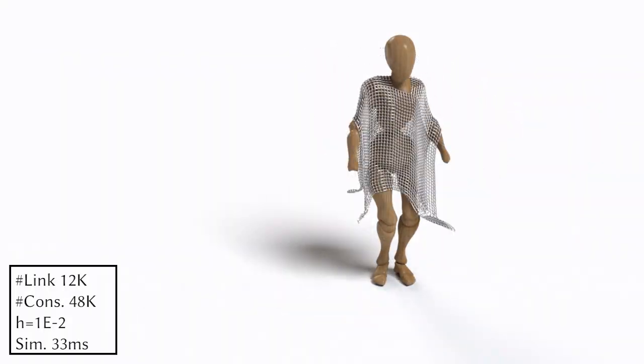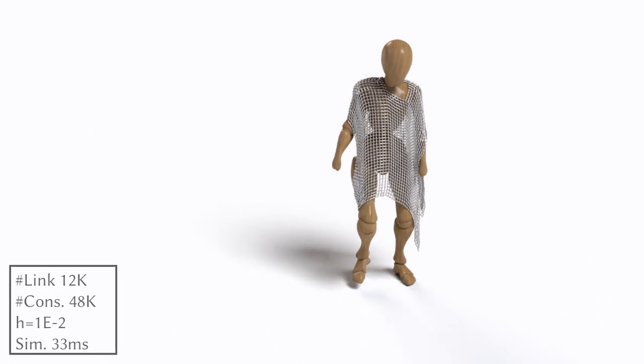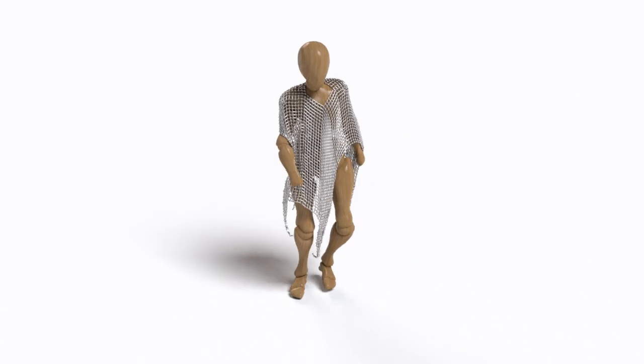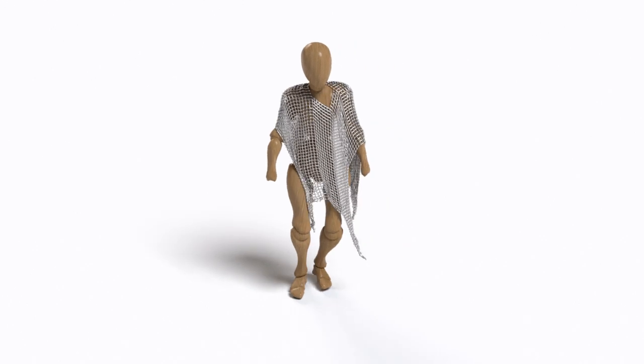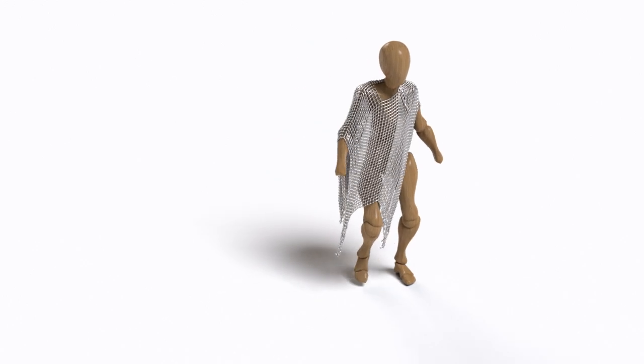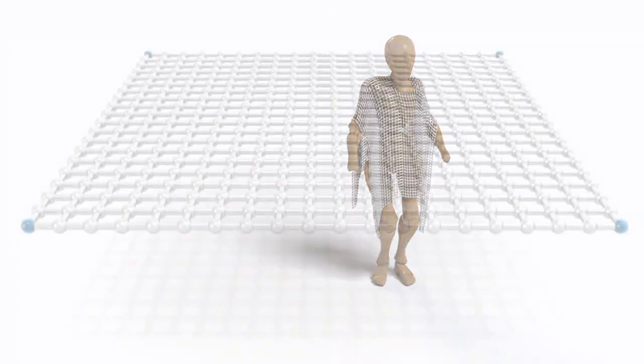Shown here is a jointed net draped over a moving avatar with frictionless contact. With one iteration per step, it stays stable and moves like a flexible garment. MuJoCo, Bullet, and PhysX fail on this example.